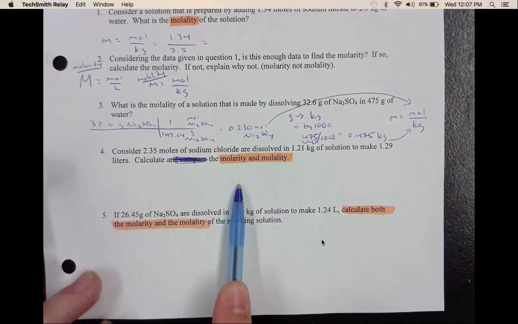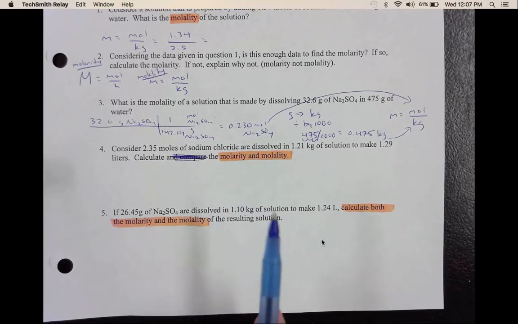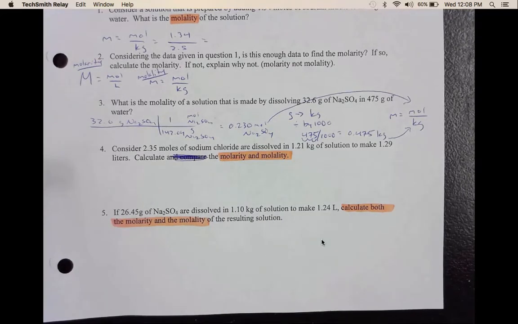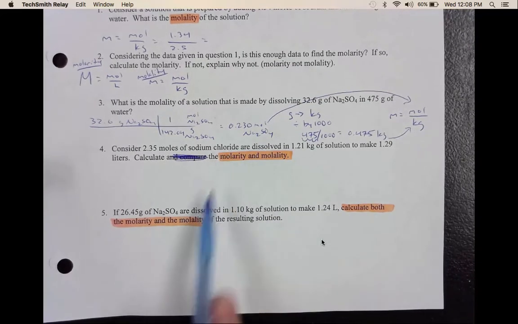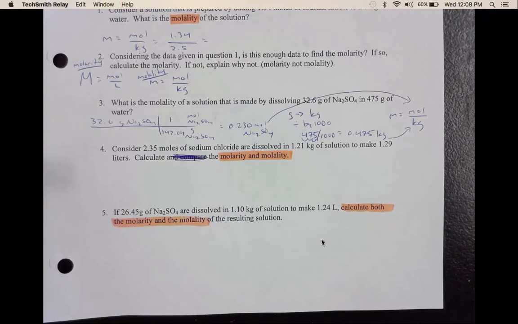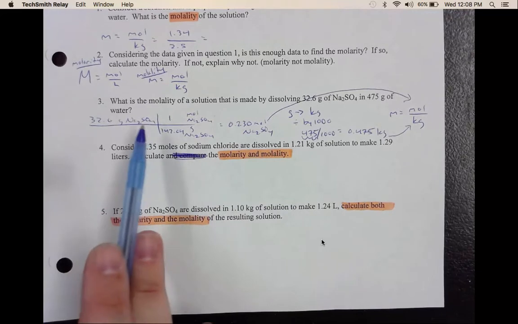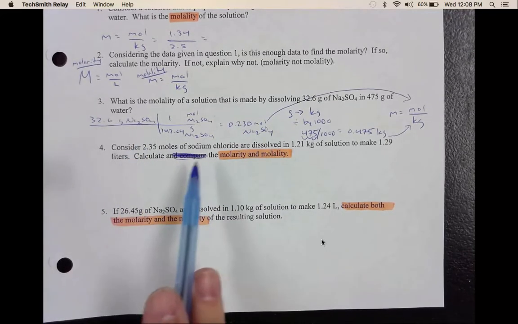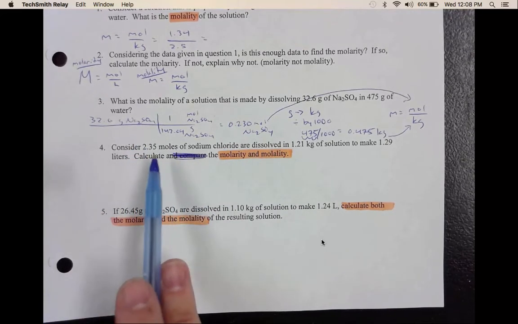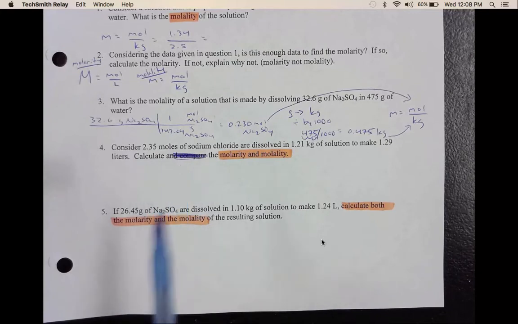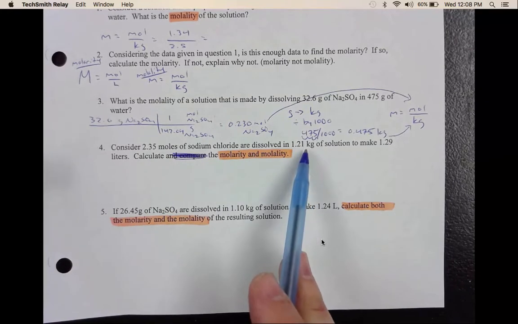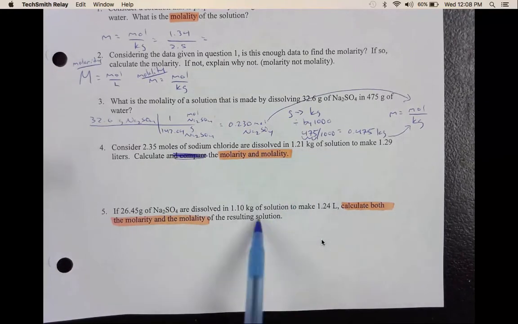Question 4 and 5 ask you to calculate molarity and molality. So you can calculate molarity the same way you did on the previous ChemQuest and the previous practice. You calculate molality the way I showed you in number 3. Convert your grams of solute to moles if they don't already give it to you. Question 4 they do. Question 5 they don't. And then convert your grams to kilograms. But in both problems, you already have kilograms, so you will not have to do that.